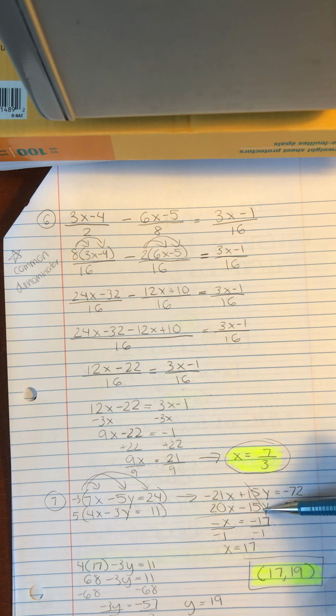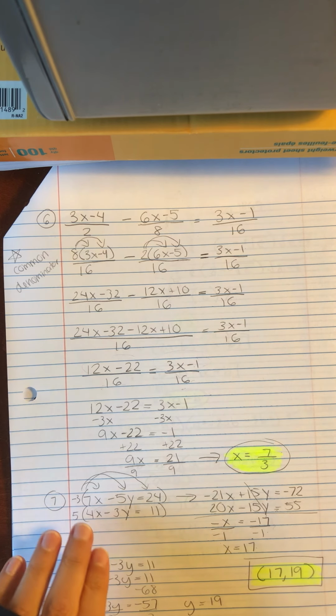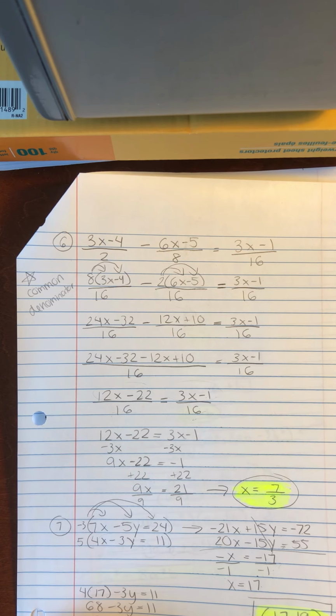Positive 15y cancels out with negative 15y. And then when you add down, you're left with negative x equals negative 17. Divide by -1, you're left with x equals 17. Then I plugged back in to this equation, but you can plug back into either one, remember that. And I got my y, and that was 19. So the coordinate point is 17, 19. That's where those two lines intersect.